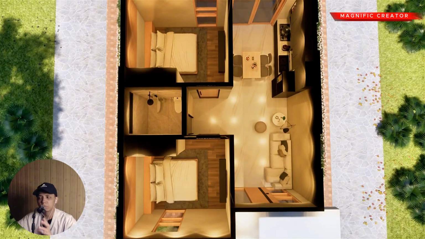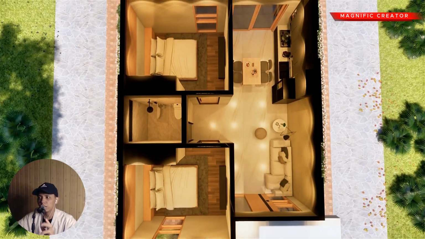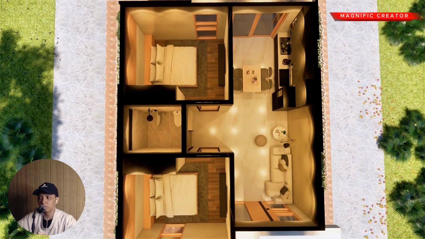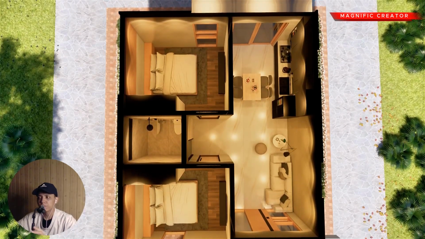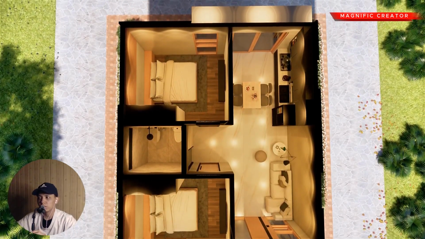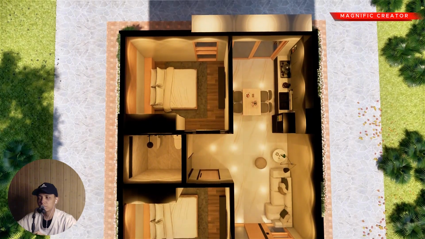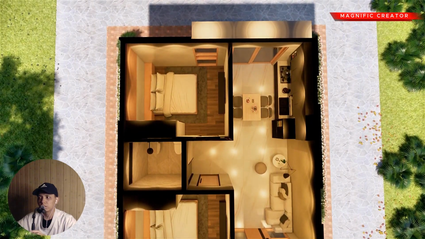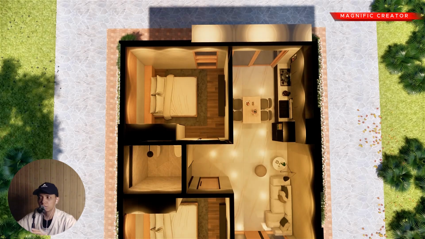Okay, this is the floor plan. We can see it has two bedrooms over there and one bathroom on the outside, and it has one living room and one guest room, and the kitchen and dining room on the back side.